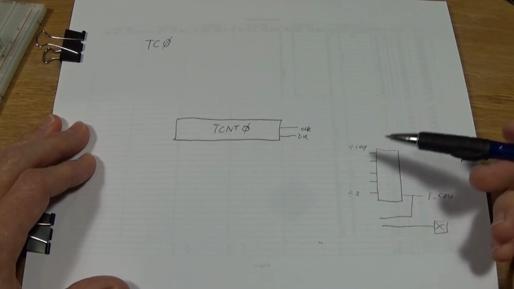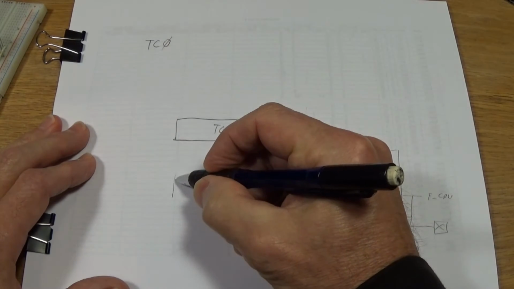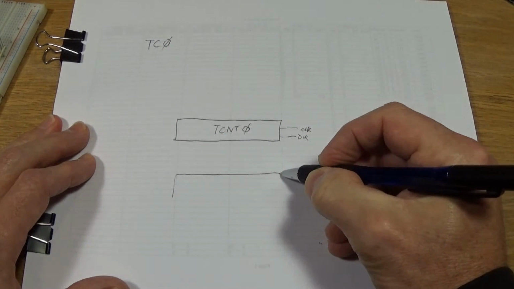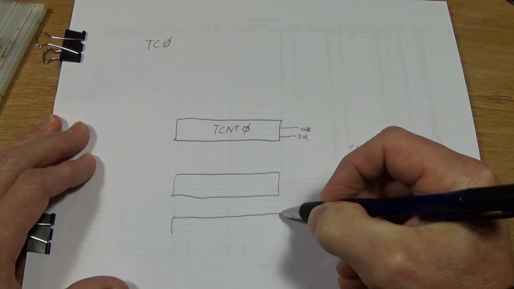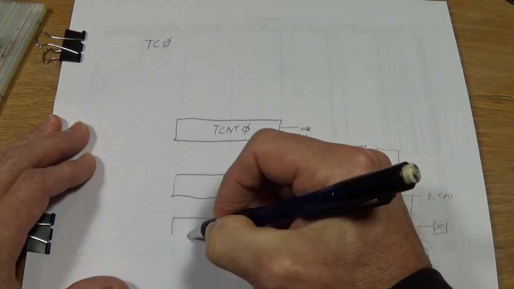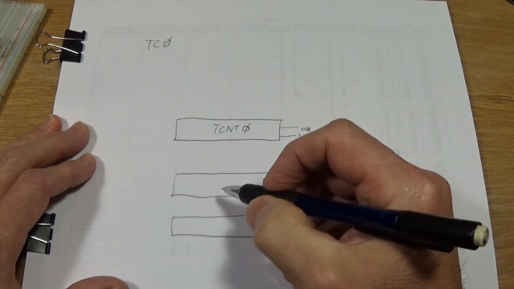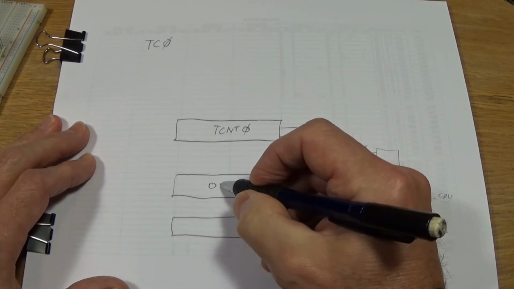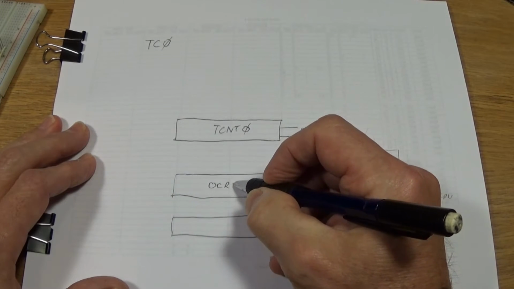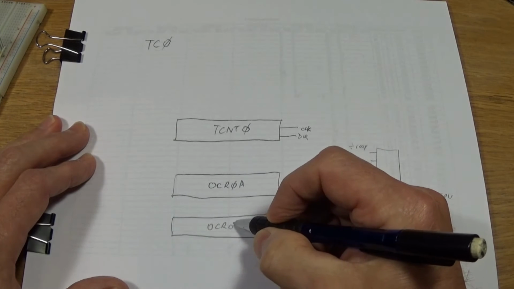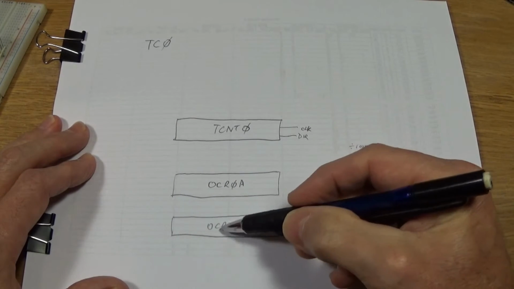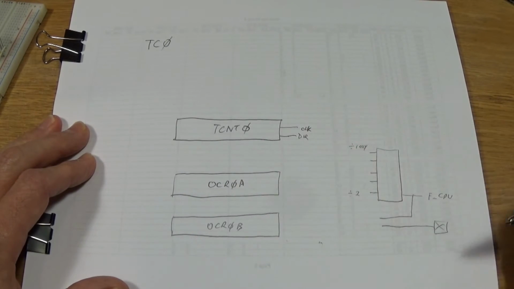Now, there are 2 more registers that are associated with this clock or this timer counter, and they're important for generating the PWM frequencies. They're called OCR0A and OCR0B, and OC stands for Output Compare Register.